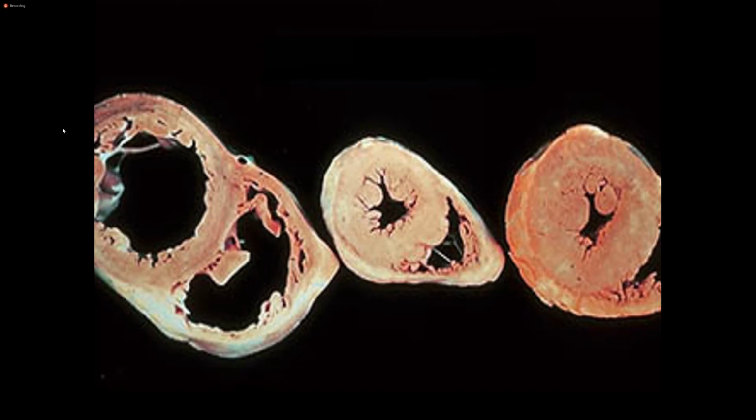The wall is very much weakened, and therefore the cardiac output is very small because of poor contractility in these patients. Now, what are the different conditions or causes that can lead to dilated cardiomyopathy?